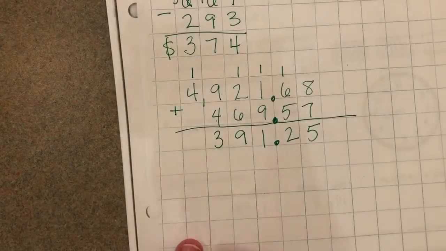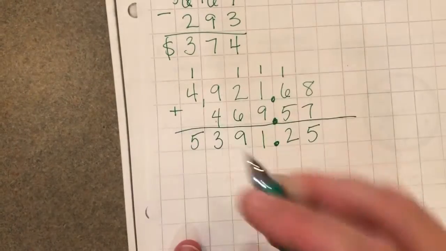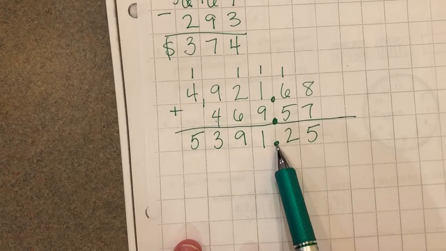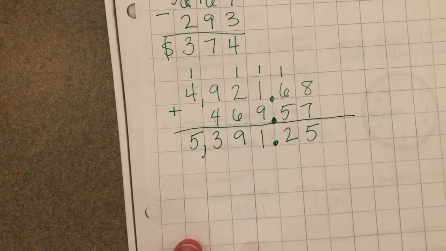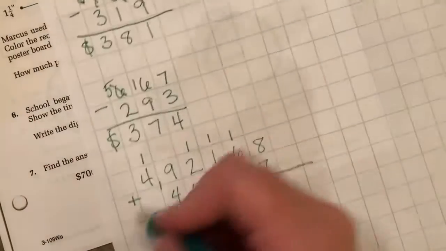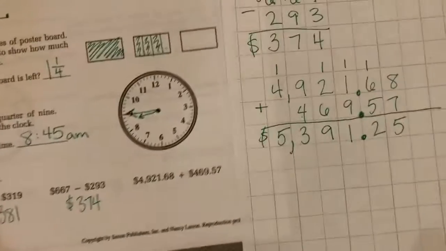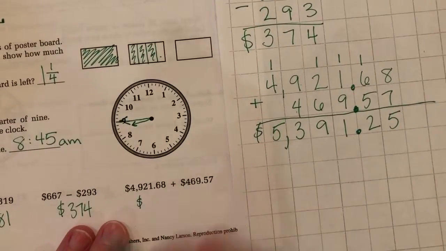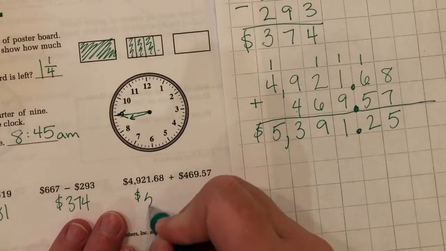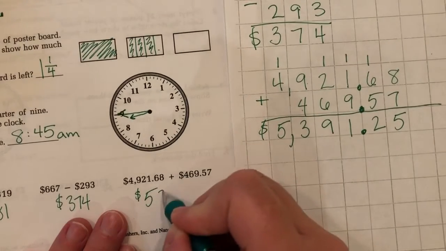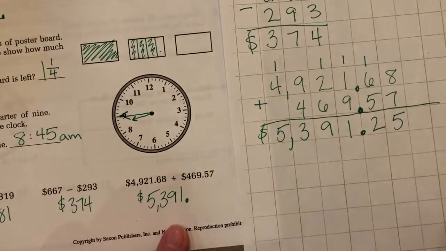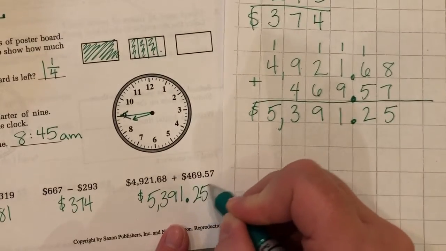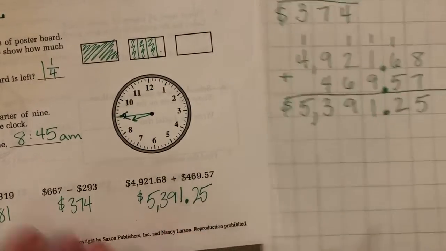And 4 and 1. Now we start at the decimal point and we go 1, 2, 3, comma. And I think this was money, right? Yep. And a money sign at the beginning. So our answer is dollar sign 5,391 and 25 cents. There it is.